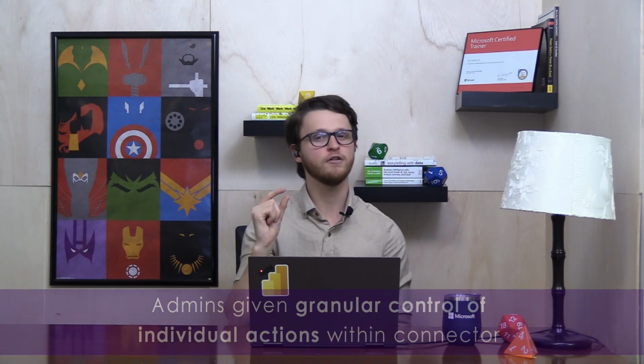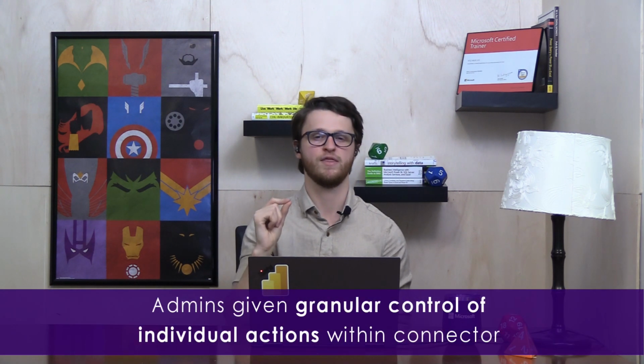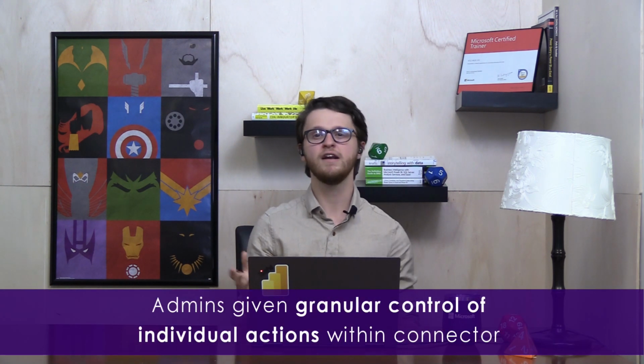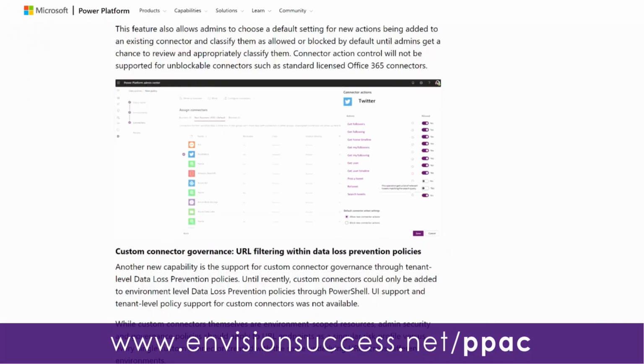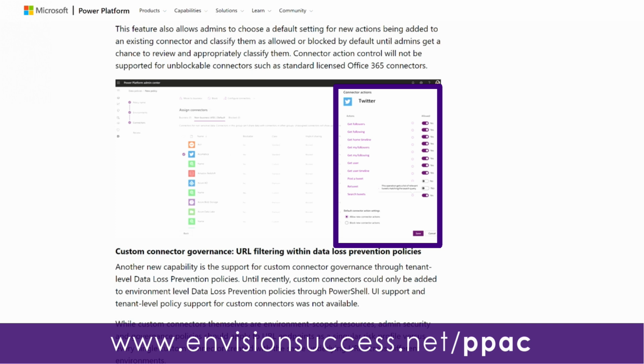The third and final thing that we're going to talk about today is Connector Action Control, which is coming out for the Power Platform Admin Center. This is a really amazing feature that is going to allow admins to safely and securely roll out a lot more connectors than they would have previously felt comfortable with by giving them really granular control of individual actions within that connector. As a great example, the Twitter connector has the ability to both get information from Twitter and post information back as tweets and retweets.